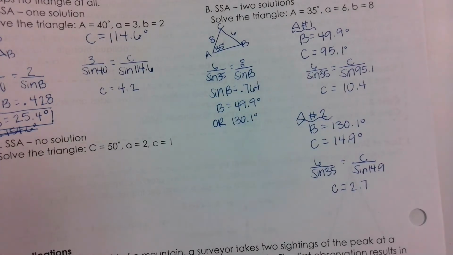Okay? Questions? So that's how we'll handle it if you have two triangles. It's not too bad. You just got to keep them separate.